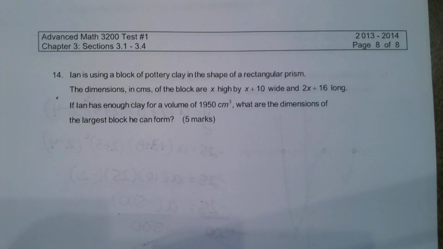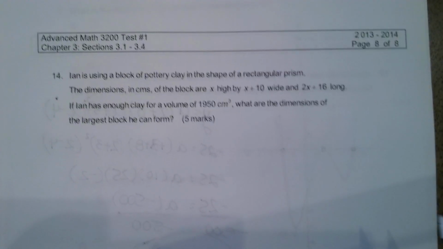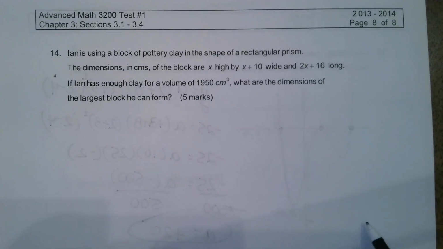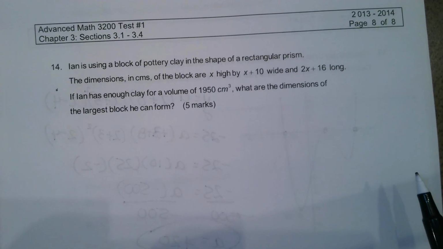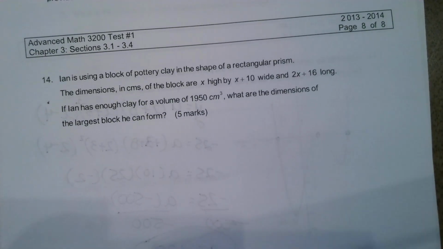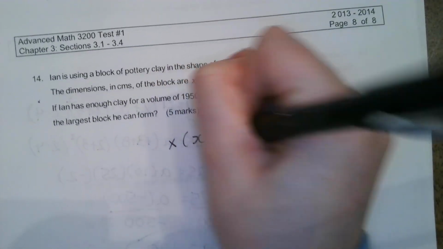Last, guys, this cube one. I'm going to be honest, it's way too big for me to give it to you. Like, it's a lot of setting up and then a lot of solving. It's talking about volume, so you're multiplying all the sides together. So it's saying the volume is x, x plus 10, 2x plus 16. You would take this guy and plug it in.